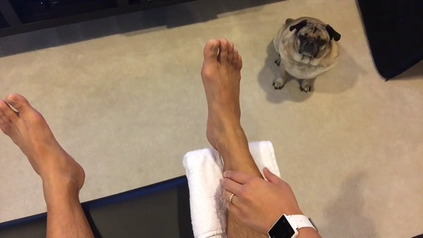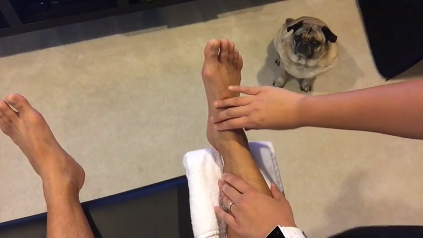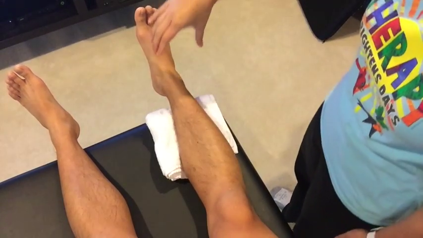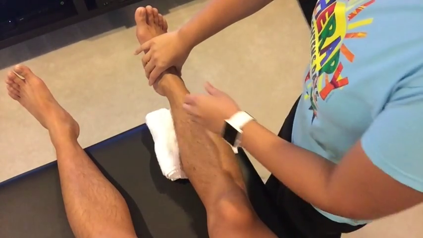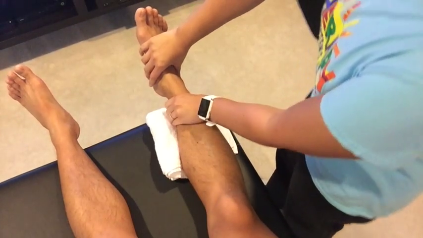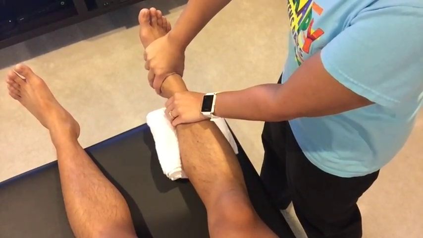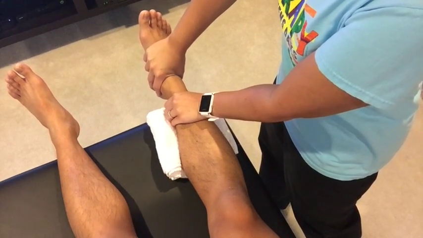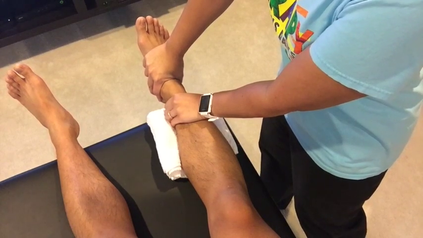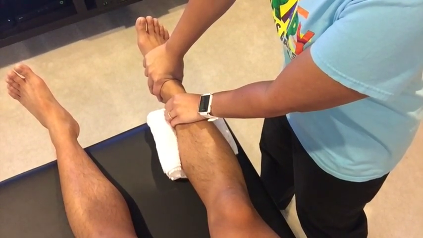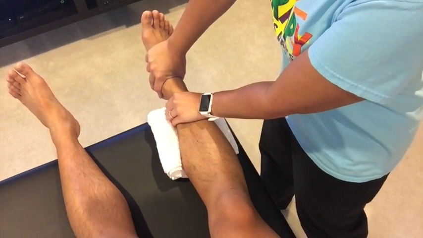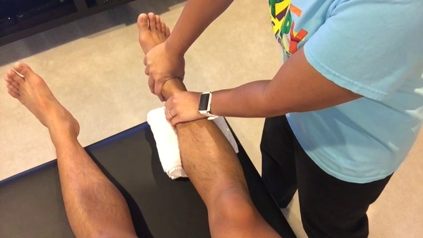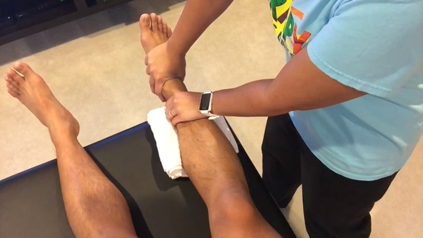For the upper ankle or the talocrural joint, we have the convex talus articulating with the concave tibia and fibula. To reduce pain and increase range of ankle dorsiflexion, posterior glide is applied by pushing against the talus. I am using my other hand to stabilize the leg. So grade 1 is small movement at the beginning of the range. Grade 2 is large amplitude free of resistance. Grade 3 is large amplitude into resistance. And grade 4, small amplitude well into resistance or at the end of the range.